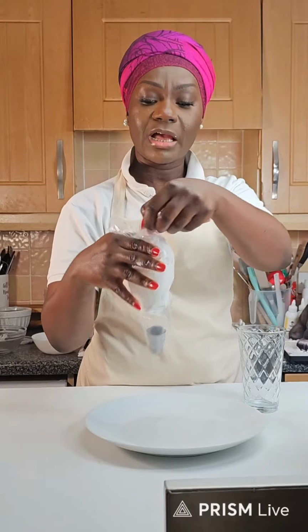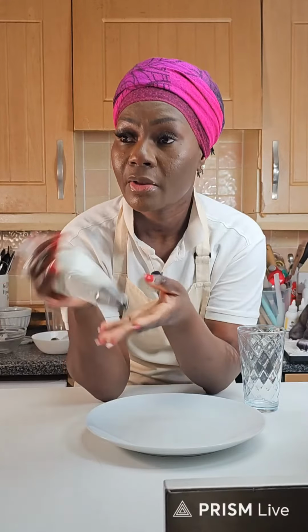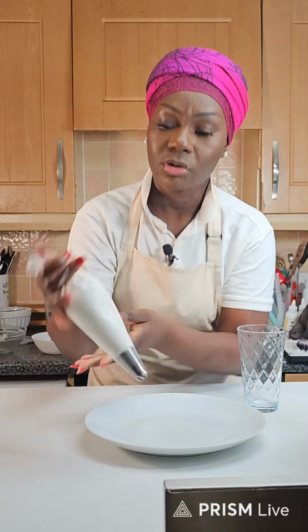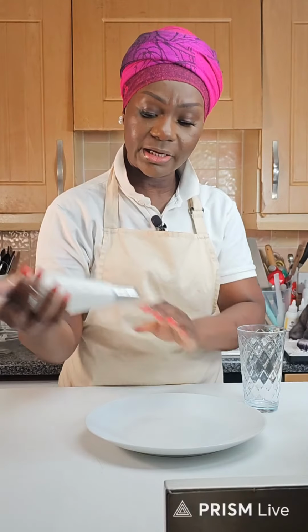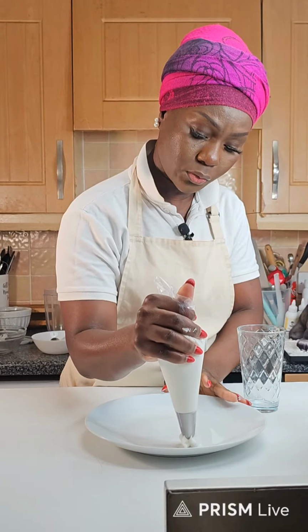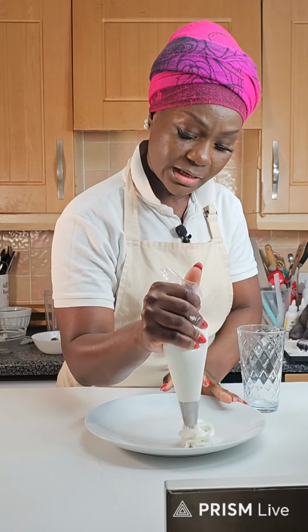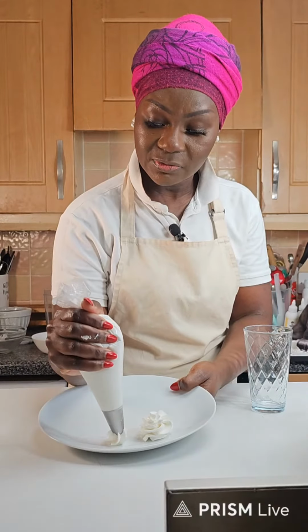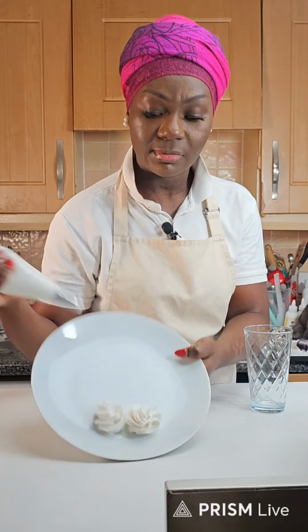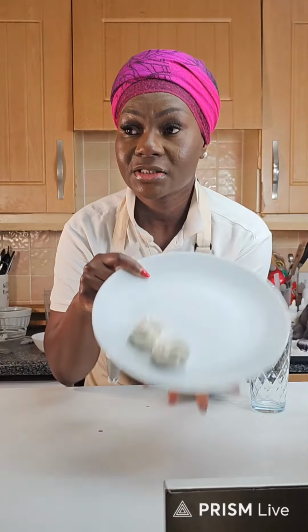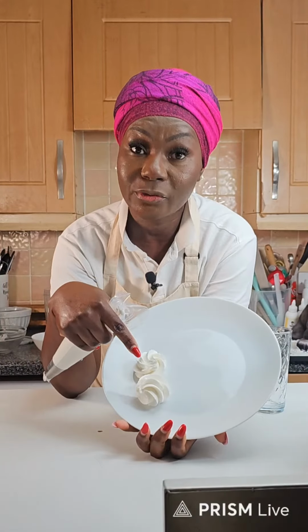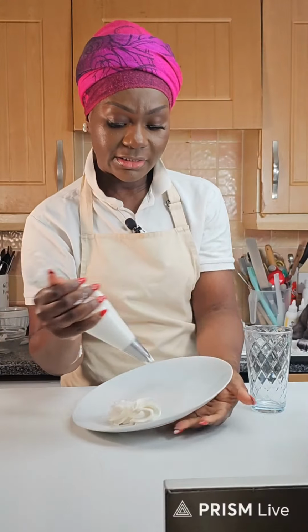So we have some buttercream here. In terms of the color, it looks great. Look, it's still white, right? So let's see how it holds. Look, it pipes firmly. Look at those fine details. It is white, and I mean white, white, white, right?